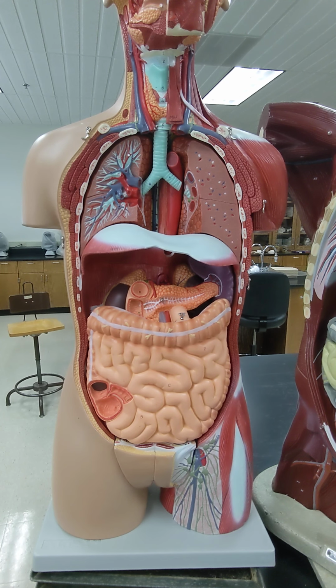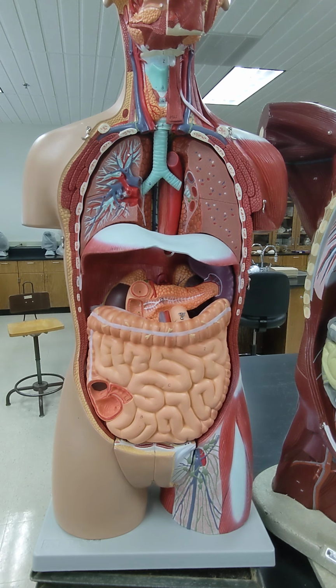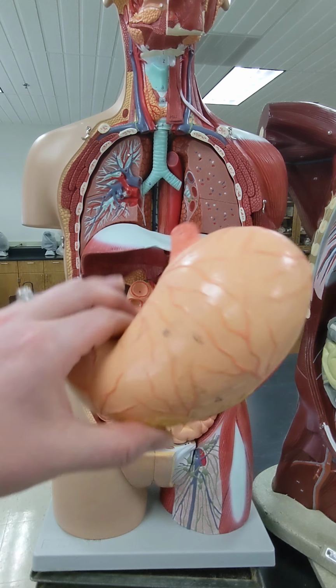Hello everyone, welcome back to our next one, which is digestive system anatomy, focusing on the stomach. We're also going to talk about the major regions of the small intestine here. So we're going to start off with Charlie. And I want to point out, of course, where we're going to and from when we pull out the stomach.